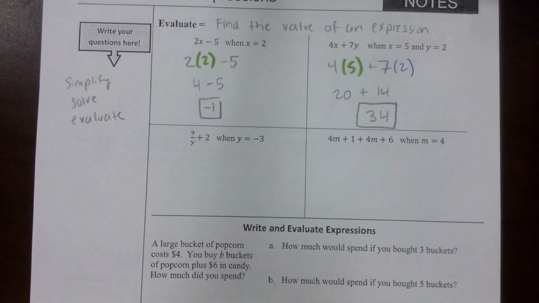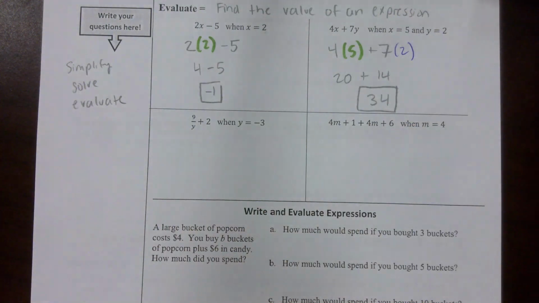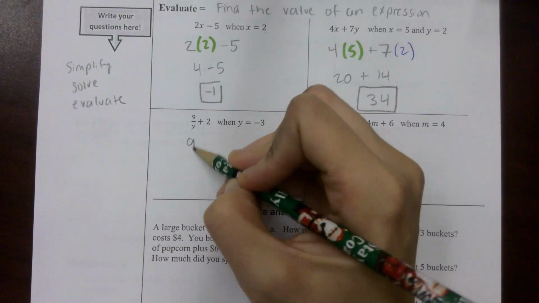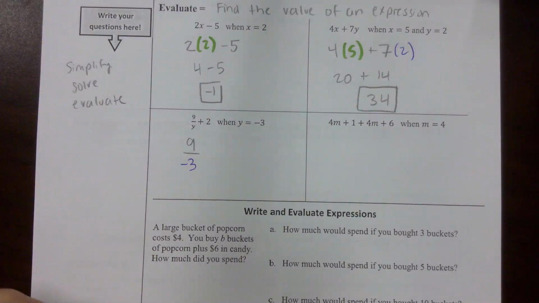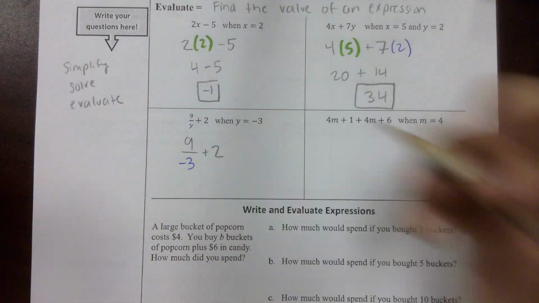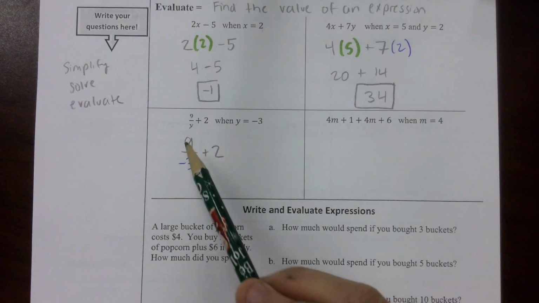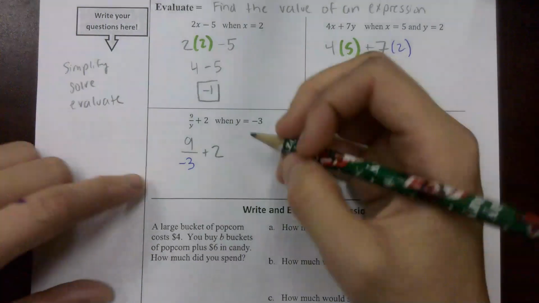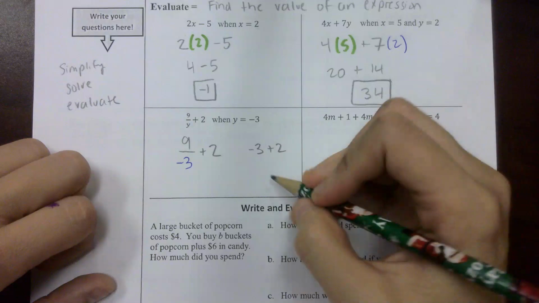All right, this one, even though there's fractions, it's not that bad. We replace the y with a negative 3, and then we add 2. Everything's the same except for the variable that we changed. So 9 divided by negative 3 is negative 3. Don't forget the negative. Plus 2, negative 3 plus 2 is negative 1.